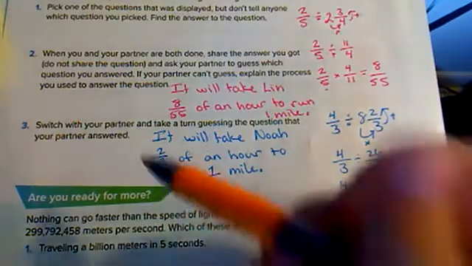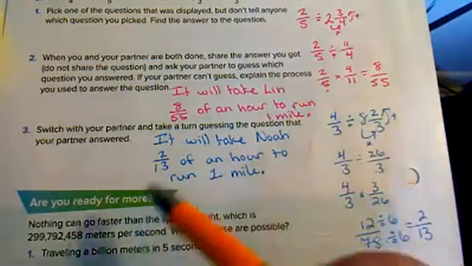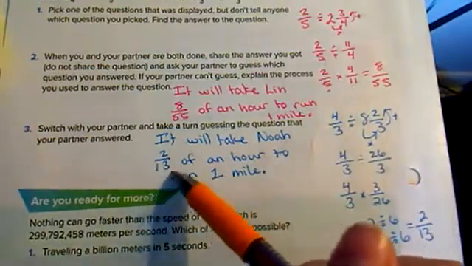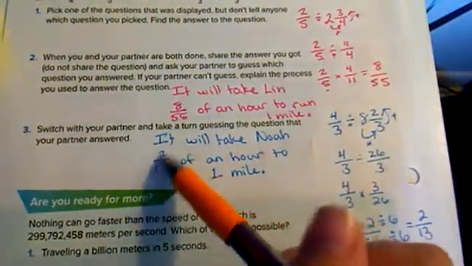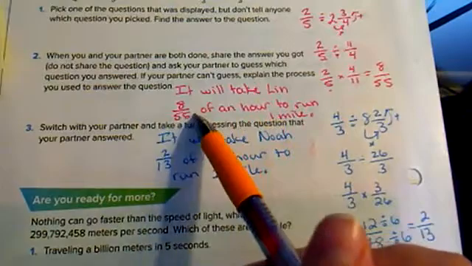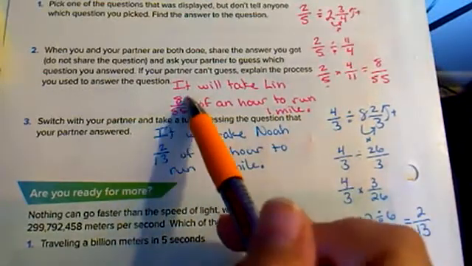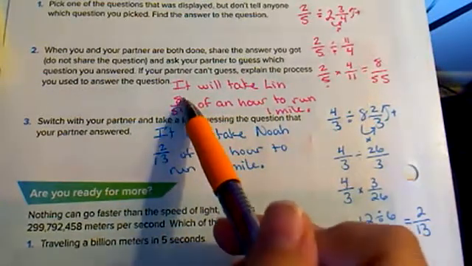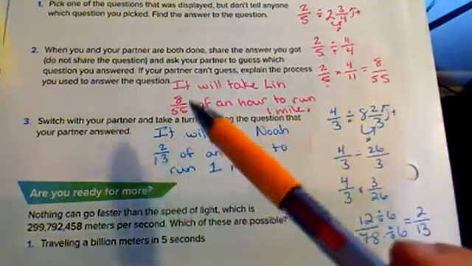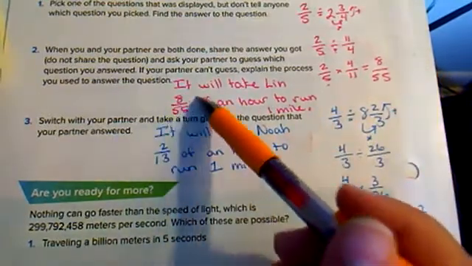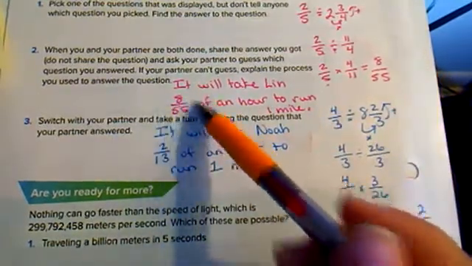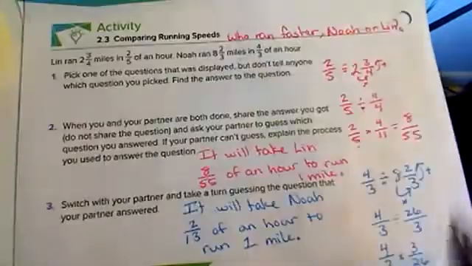So if we think about it, 8/55 is a lot of tiny little pieces, whereas the 13ths are going to be bigger chunks. So the more of these we have, the bigger it is. So 8/55 and 2/13. And we couldn't even simplify this because 55 and 8 are not divisible by the same numbers. So I would say Lynn ran faster because it takes her less of an hour to run 1 mile.